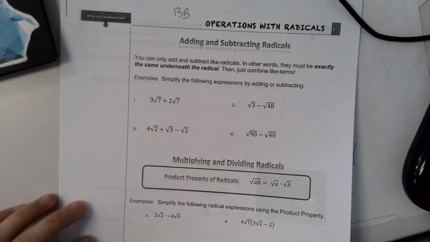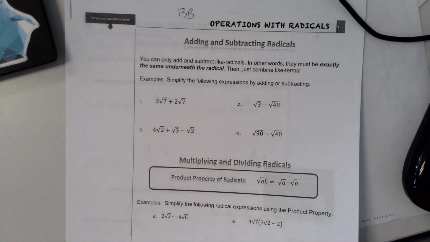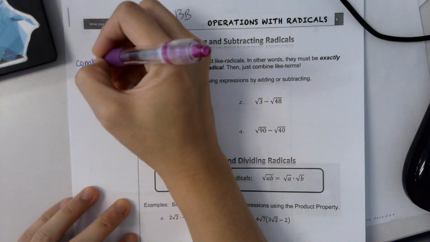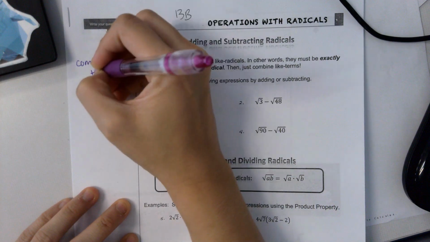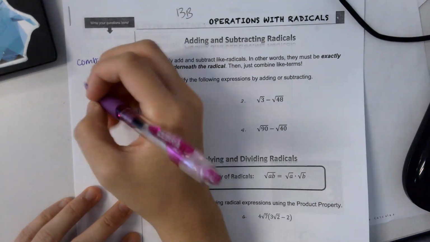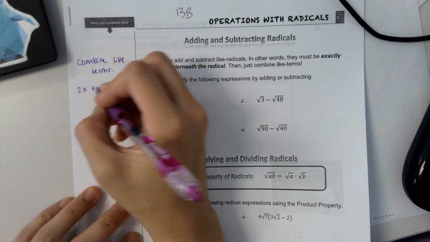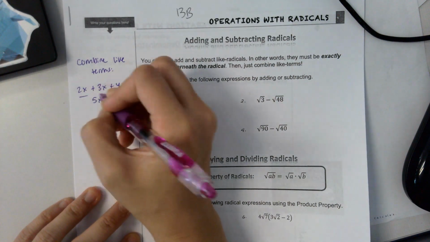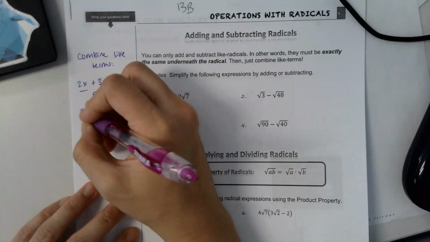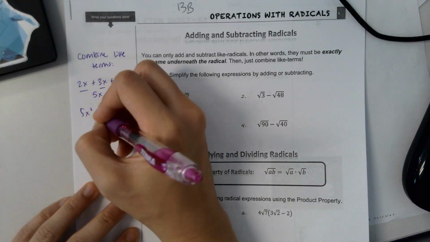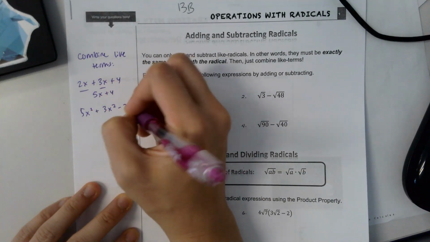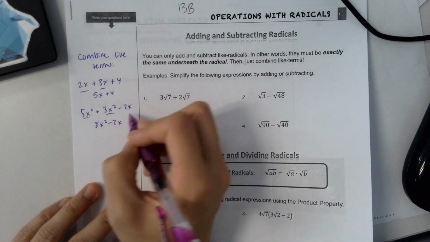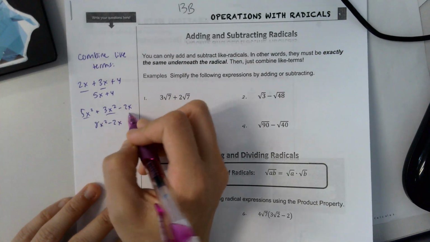So think about when we combine like terms, right? Which is a vocab word. It needed to be the same, right? So if we had 2x plus 3x plus 4, it would become 5x plus 4. We combine these like terms. Or 5x squared plus 3x squared minus 2x. This would be 8x squared minus 2x. So we couldn't combine these two because this had 2x's and this had an x.